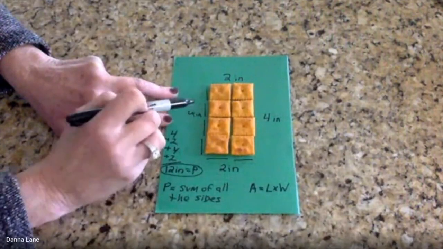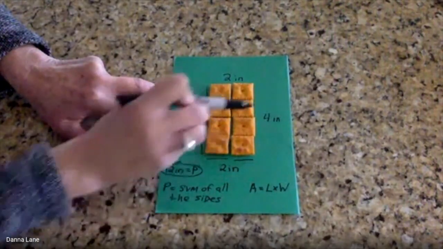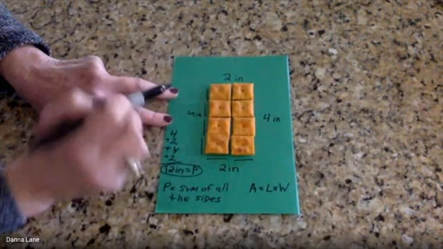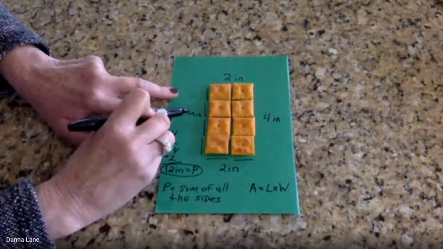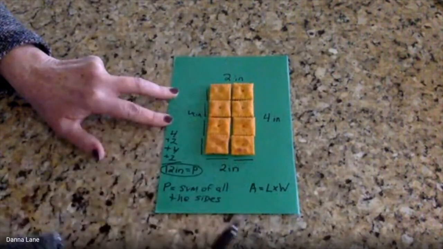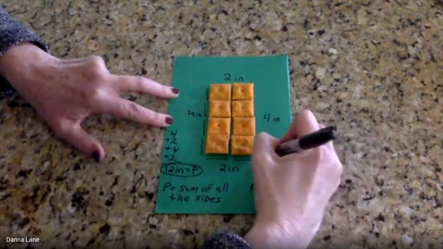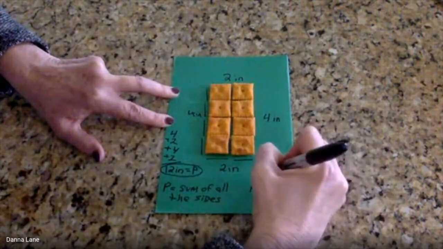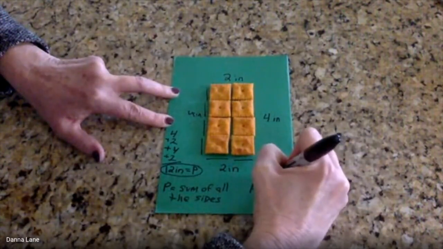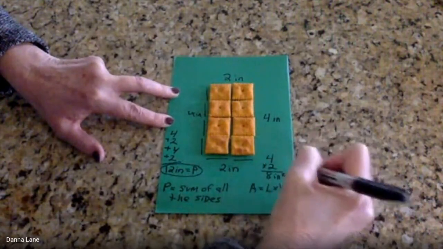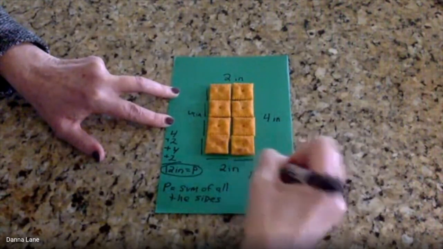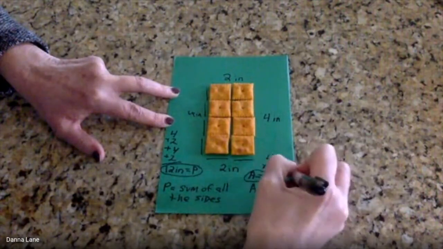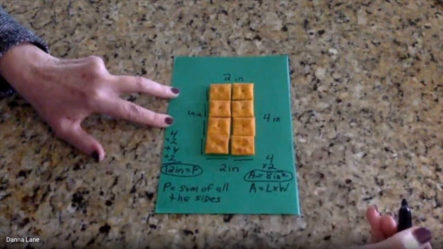You don't want to multiply all 4 sides together. You only want to multiply the length times the width. So here we will take our 4, multiply it by our 2, and we get 8 inches squared. So our area ends up being 8 inches squared.